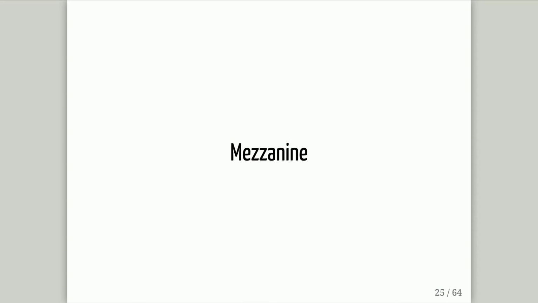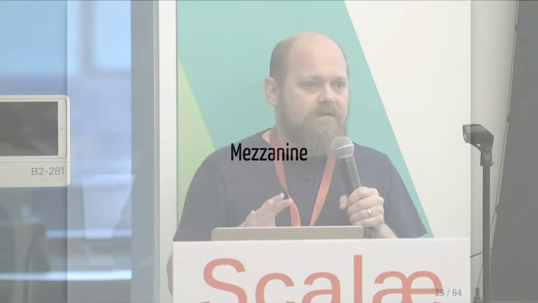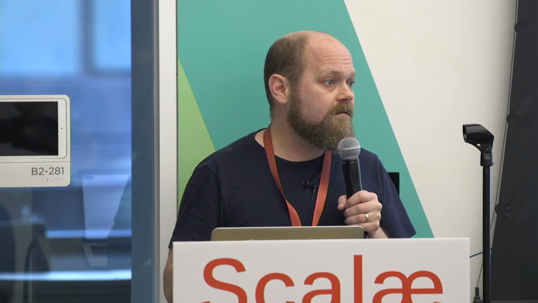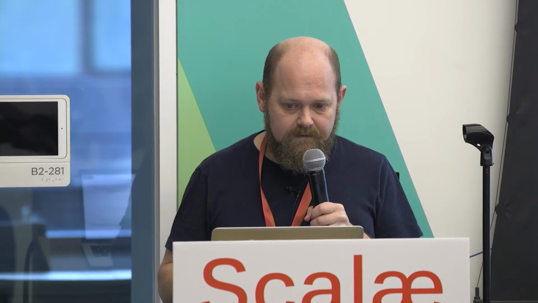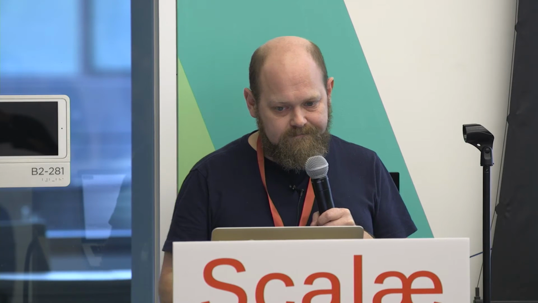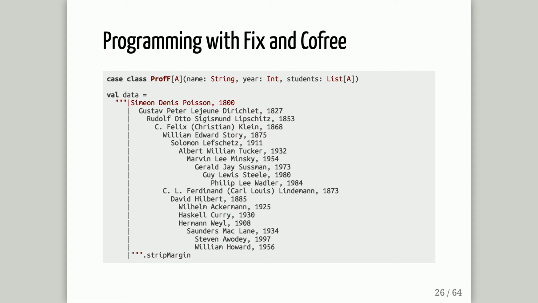Okay, so before we get back to the database problem, I want to do some programming with these types in a pure context that doesn't have any database or I/O effects to worry about, because that'll make it a little more complicated. So let's write some parsers. Okay, so here we have some data. It's a tree structure, and we use indentation to indicate the nesting. So you might recognize some of those names. What we want to do is parse this into our Fixpoint types. So here's one way we could do it.